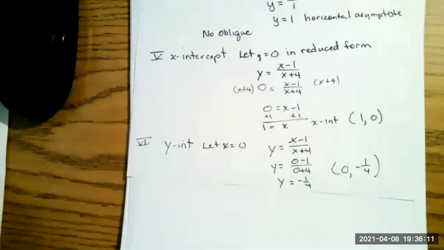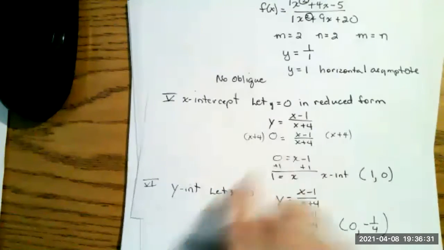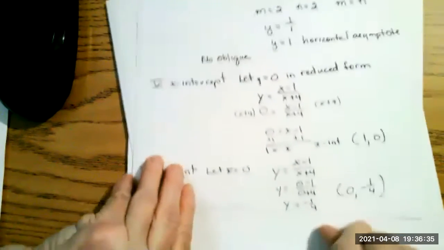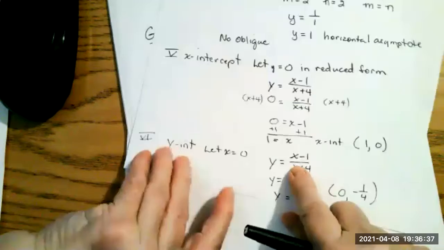Okay, I got a question. What is your question? So did we plug in, maybe this is taking me too fast, but the y equals x over 1 and the x over 4, is that just a reduced form? This one right here? Yes. No, the bottom, like we already did the x-intercept.